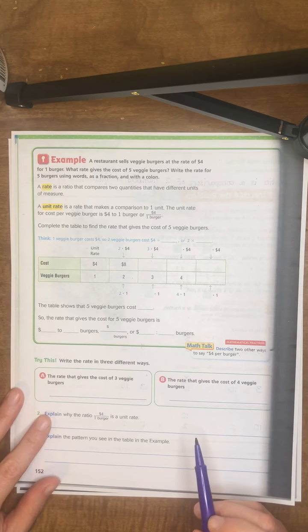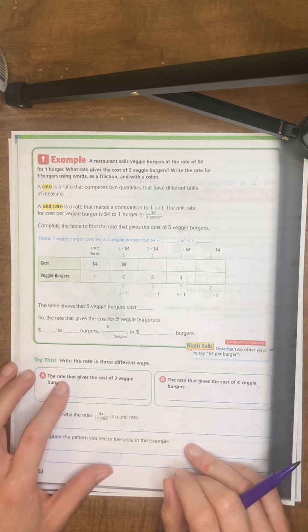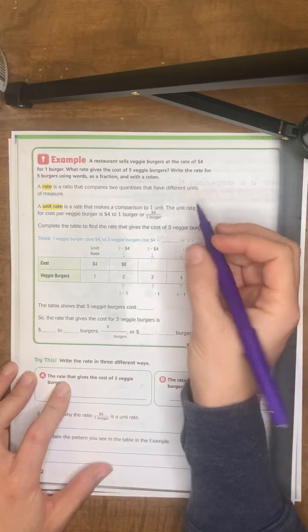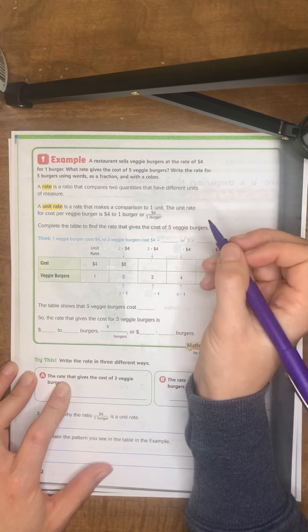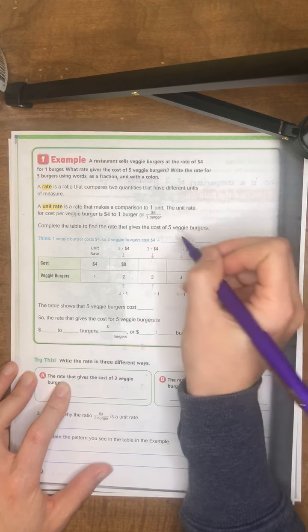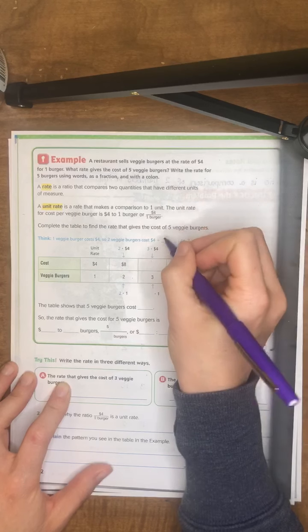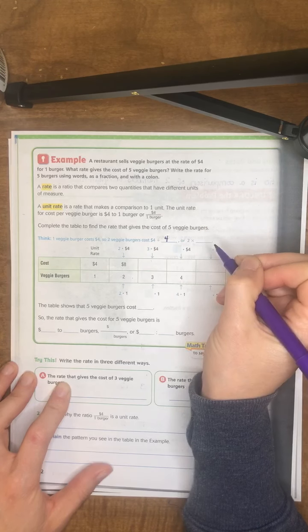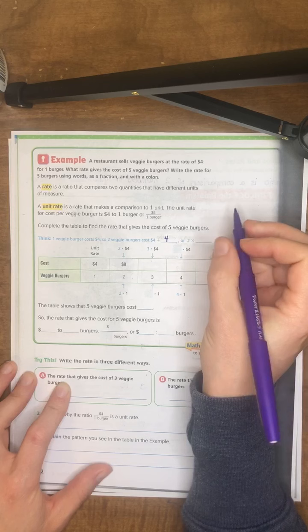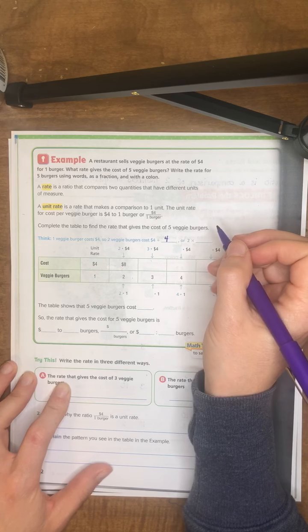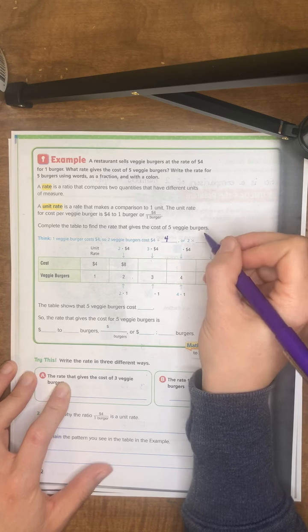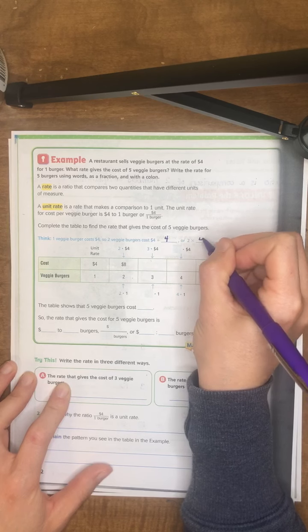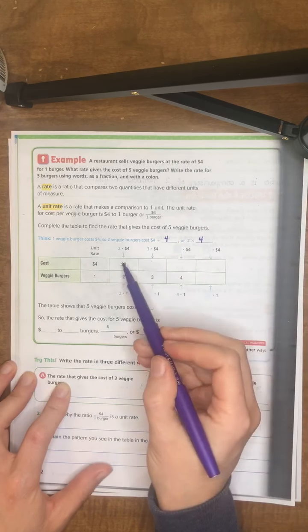Complete the table to find the rate that gives the cost of 5 veggie burgers. So think 1 veggie burger costs $4, so 2 veggie burgers cost, I'm trying to think of it in terms of addition. So if we're adding 4, and honestly, if you're multiplying 4. So either way, you're ending up with 8.